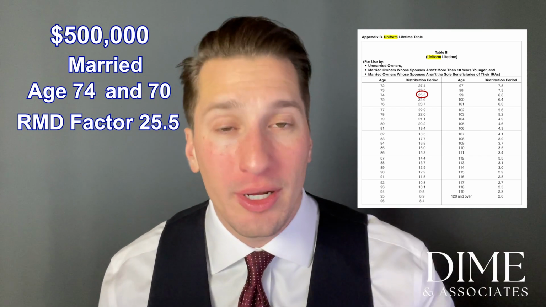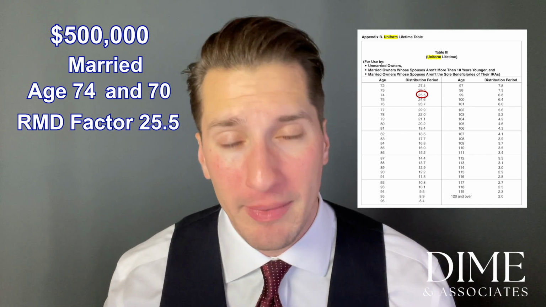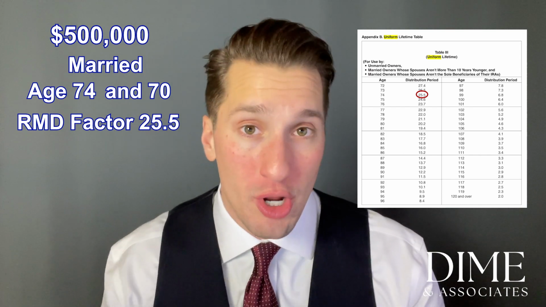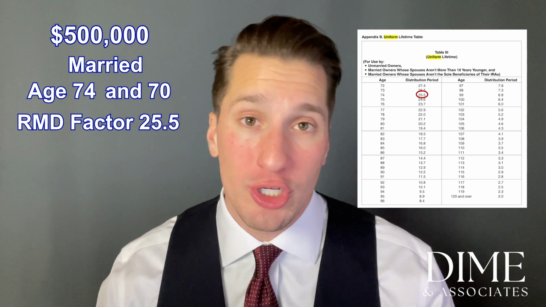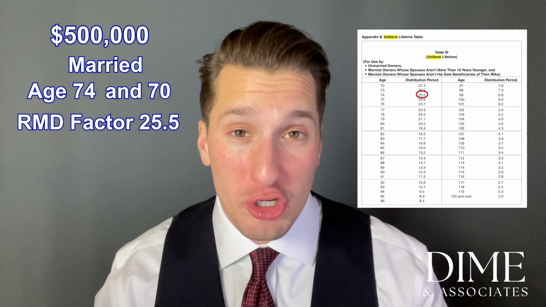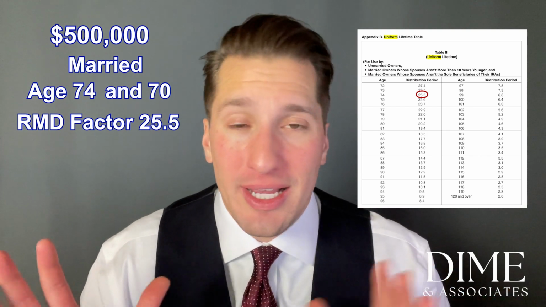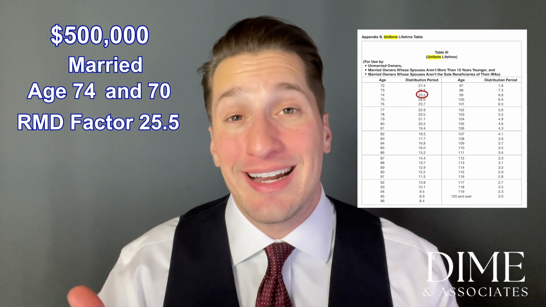Because every year the number actually changes as to what the RMD factor could be. In addition, the IRS is known to make updates to lifetime tables as longevity changes for various age demographics. So as much as we would love for this to just be automatic every year, as I get older, my RMD factor reduces by 1, that's not actually the case.